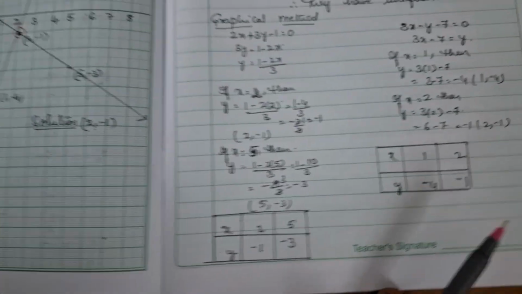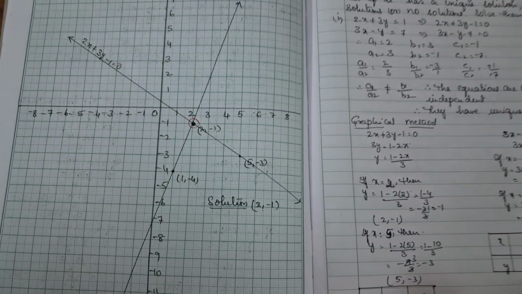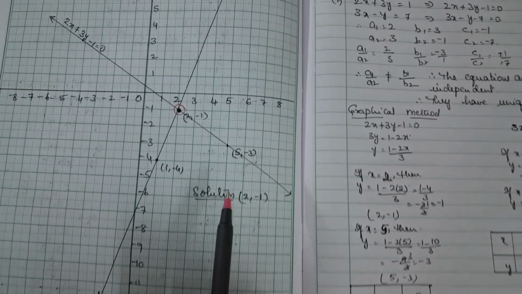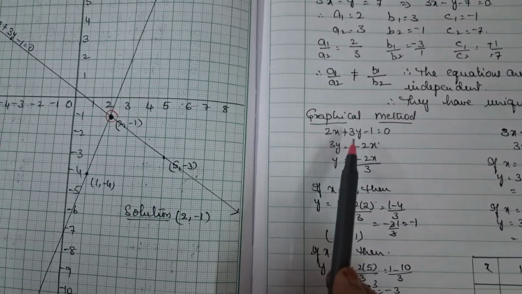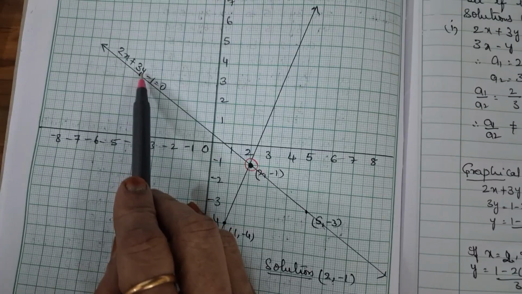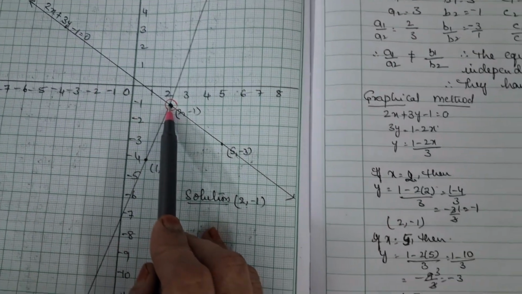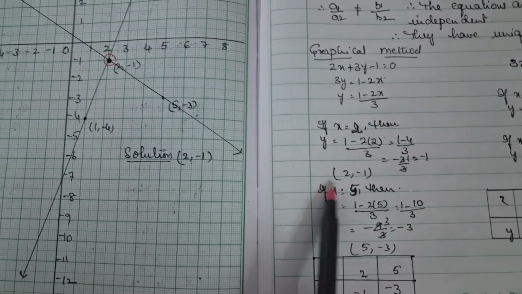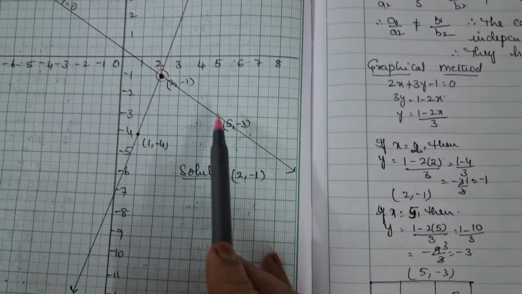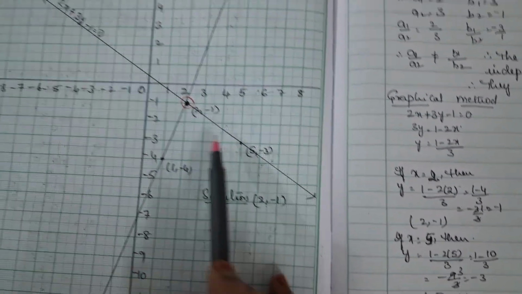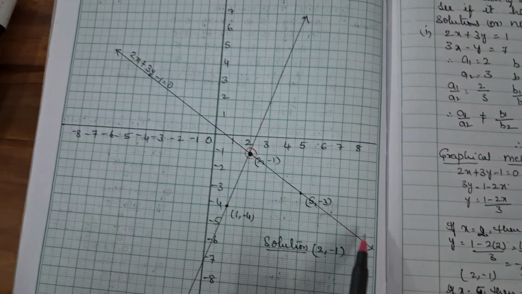So let me represent them here. The first equation, 2x plus 3y minus 1 is equal to 0. This is the equation. So what are the ordered pairs you have got? See here, children, 2 comma minus 1 is this, and 5 comma minus 3 is this. I have got a straight line.